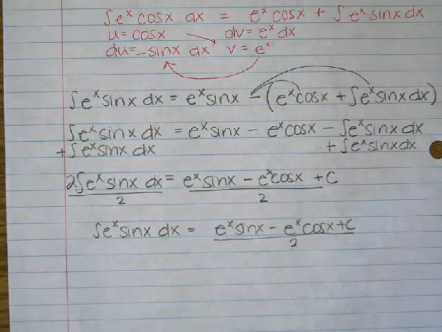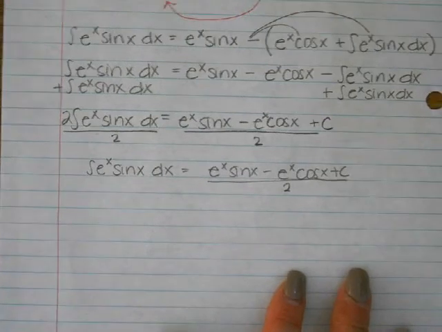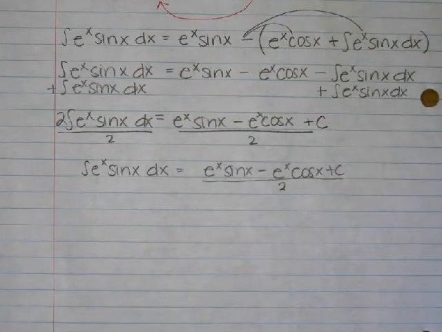So what we want to recognize is what scenario this would happen in. What about the original problem told us that we were going to have an issue with this? The e to the x just continues forever. When you take the derivative of it, it doesn't stop, right? It just continues forever. e to the x, e to the x, e to the x. Sine x does the same thing. It alternates between sine x and cos x.